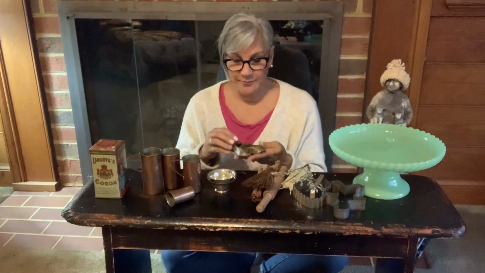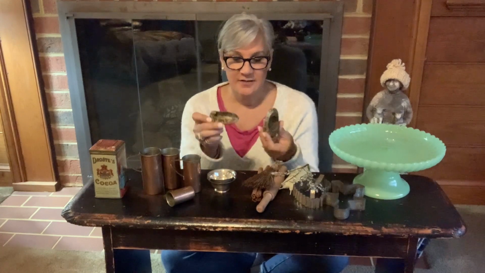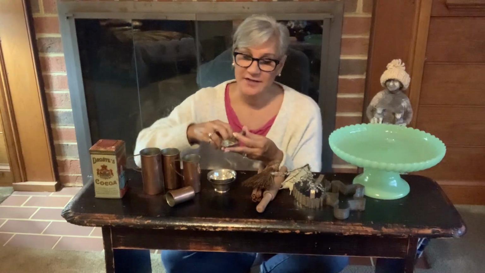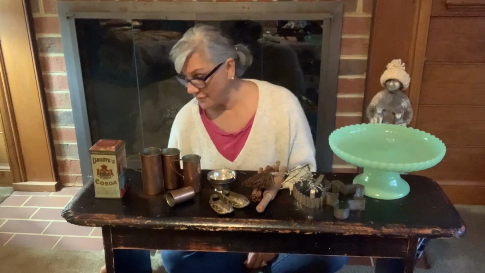And I have a little pair of brass shoes. These are actually tiny little ashtrays from way back when. But I pulled them out because I felt like the color scheme worked. And then maybe just a few random smaller cinnamon sticks and so forth.